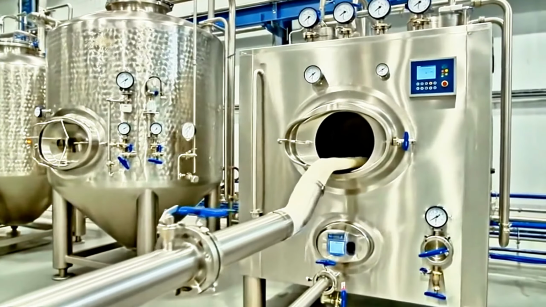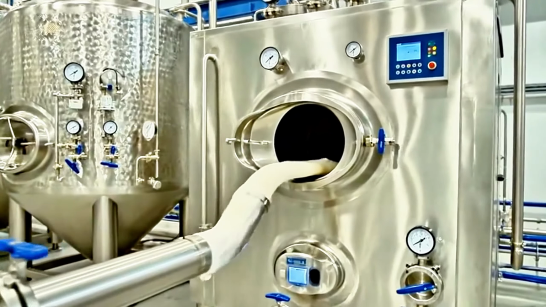The filtration process is now fully engaged, operating at peak efficiency.